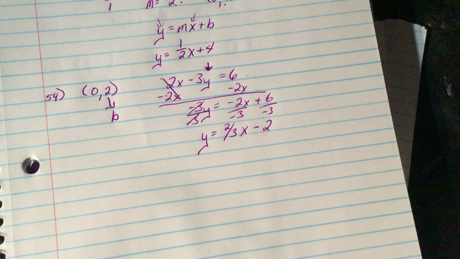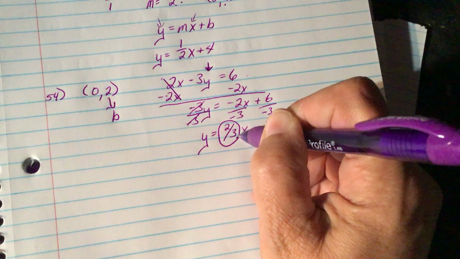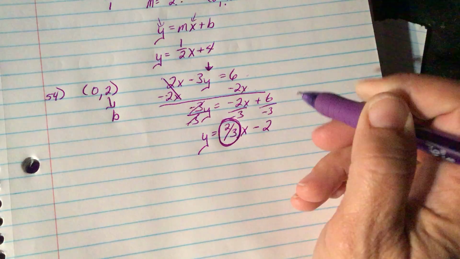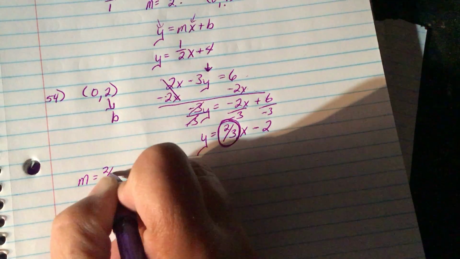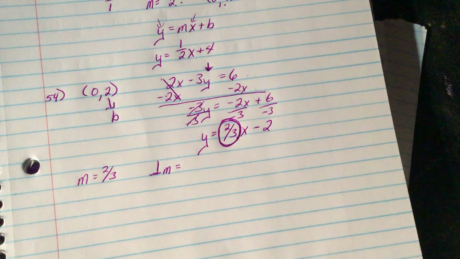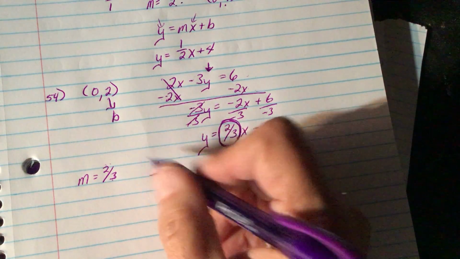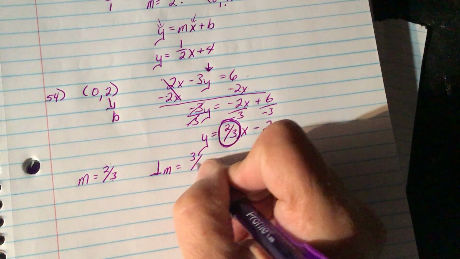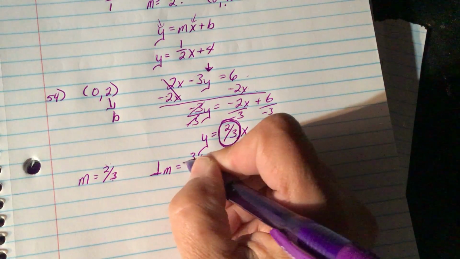Now that I've got the equation they were talking about in the form that I need, again, all I care about is the slope. All I care about is this piece right here, because this is my original slope. Now I need the perpendicular slope. We take this, we flip it. So 2 over 3 becomes 3 over 2, and a positive becomes a negative.